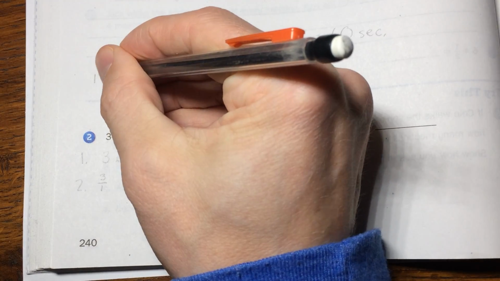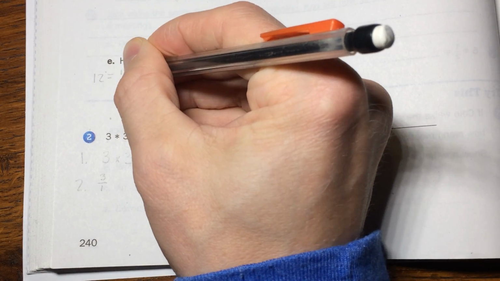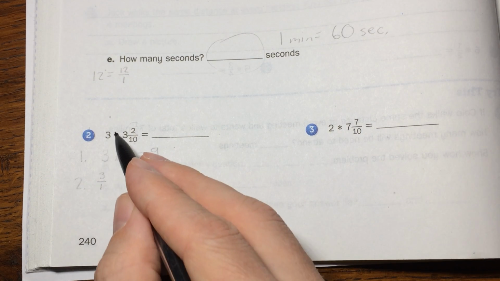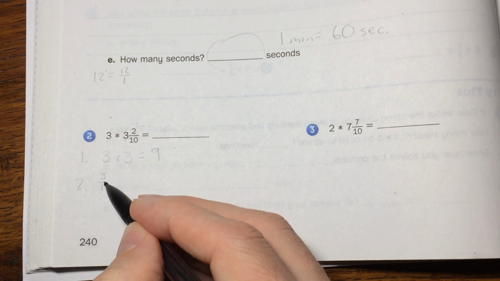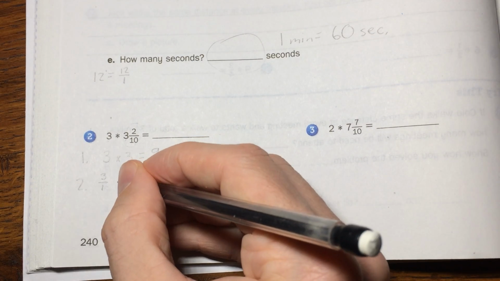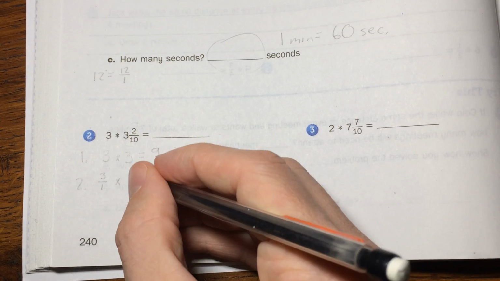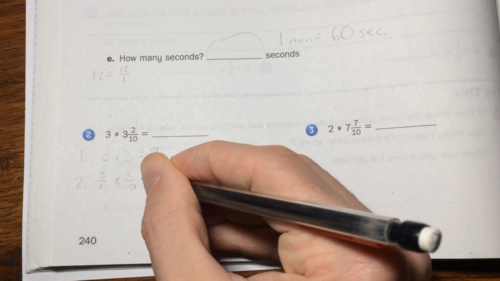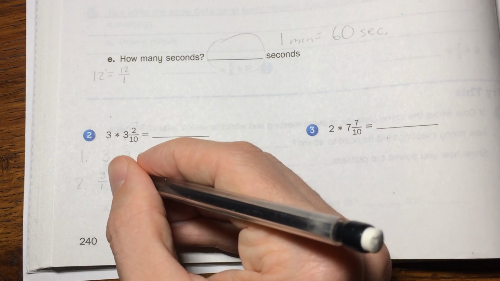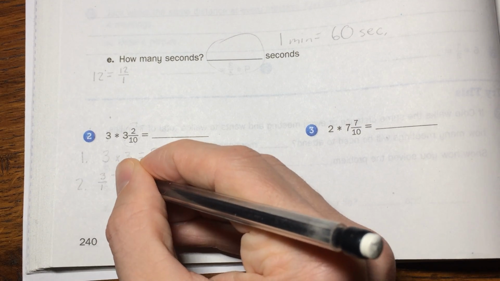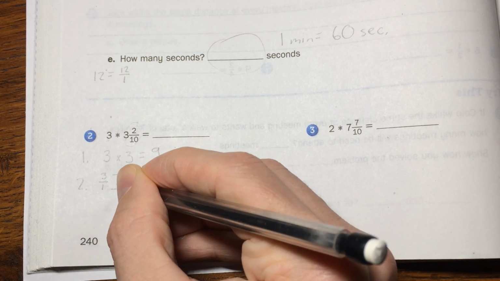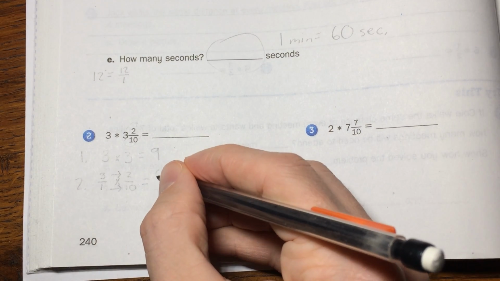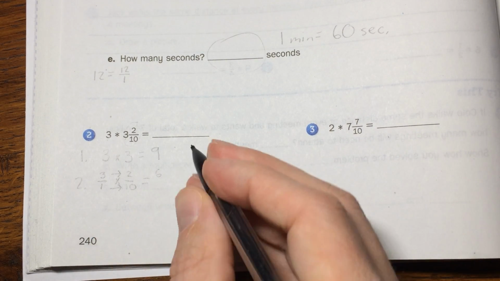Just like if you want to make 12 into a fraction, you just take the 12 and put it on top of a 1. Okay? So in this case, for part 2, we're going to start by turning the whole number into a fraction, and then we're going to multiply it by the other fraction, which is 2/10. And we know that multiplying fractions is the easiest operation to do with fractions. We just multiply across. 3 times 2 is 6. 1 times 10 is 10.